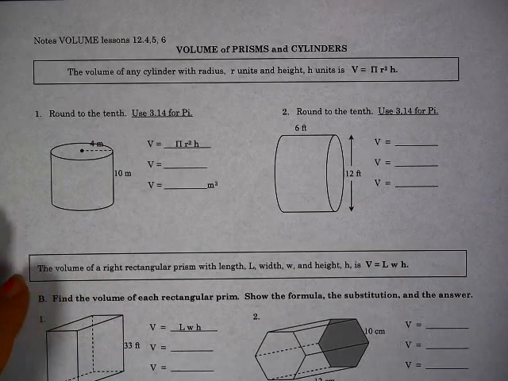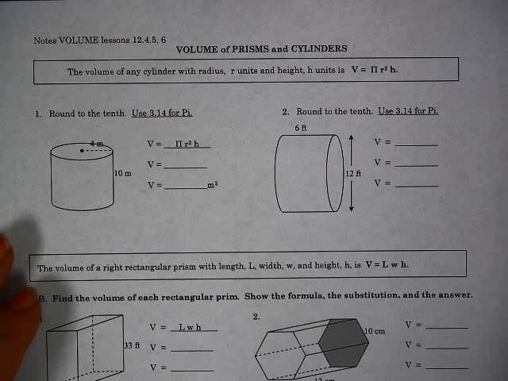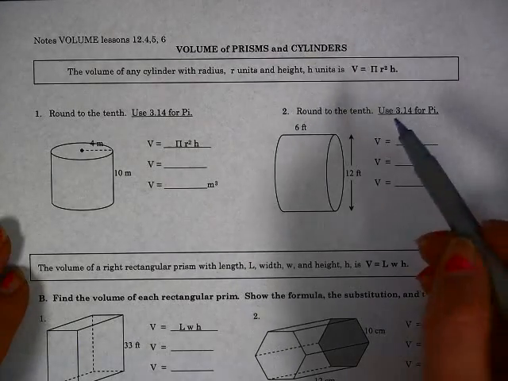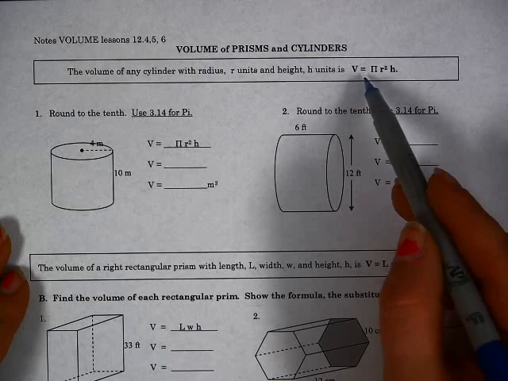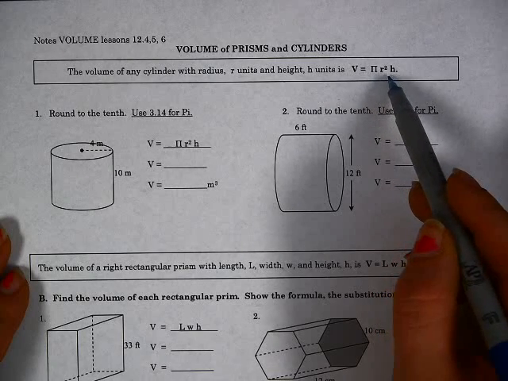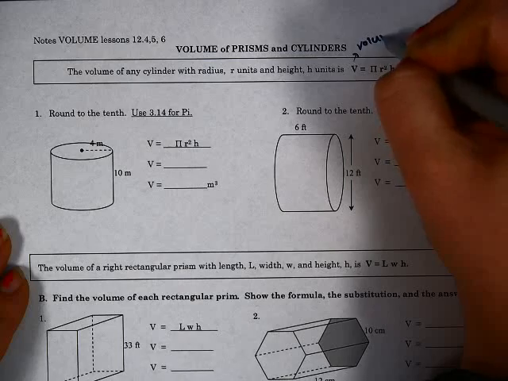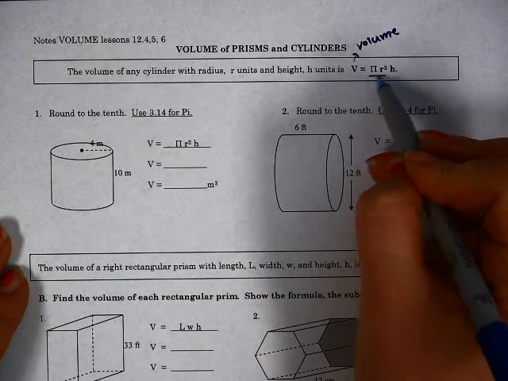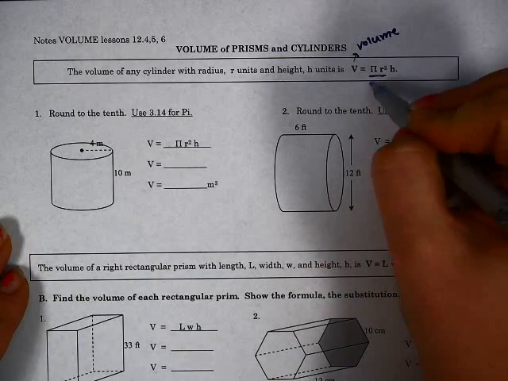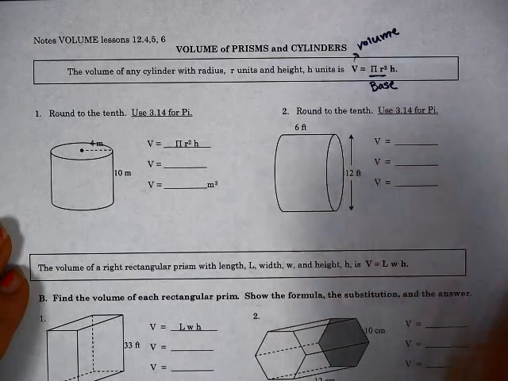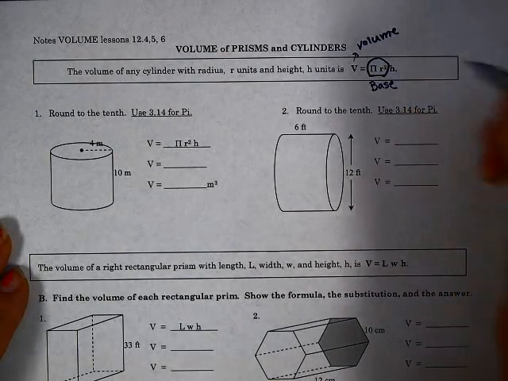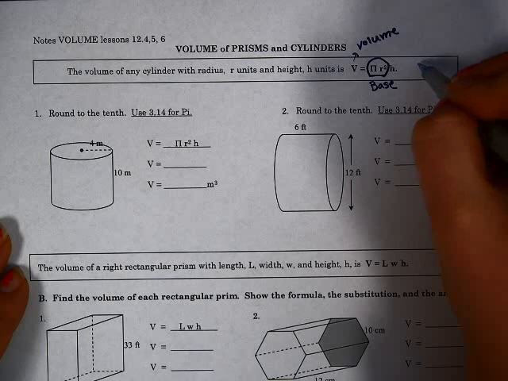Alright class, today we're going to be talking about volumes of prisms and cylinders. The volume of any cylinder with a radius of r units and height of h units, the formula to find that is V equals pi r squared times h. Now our V stands for volume. Okay, our pi r squared is our base. So pi r squared is our base.